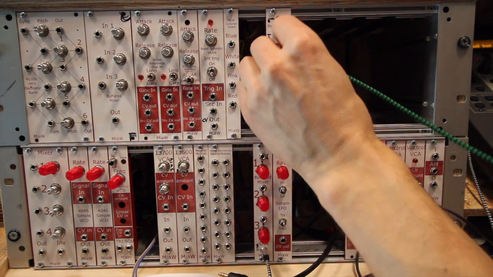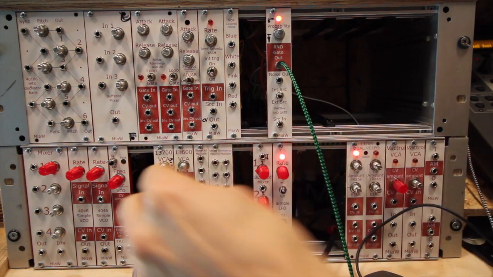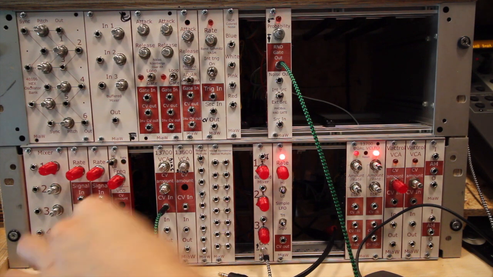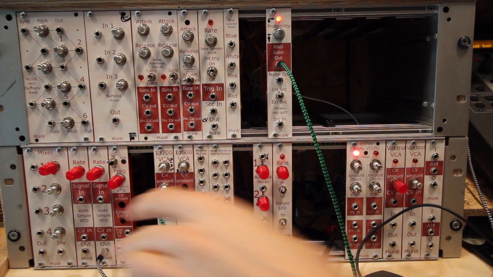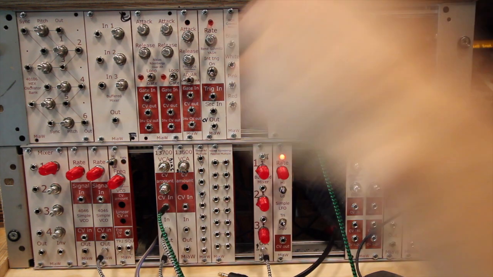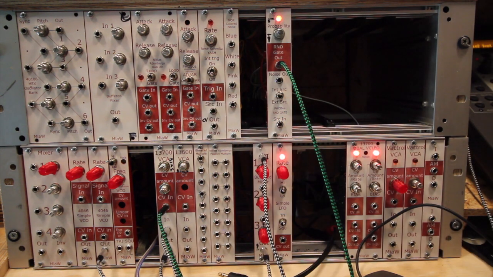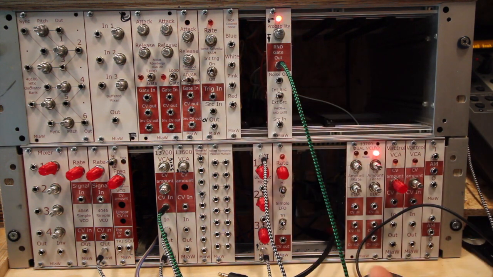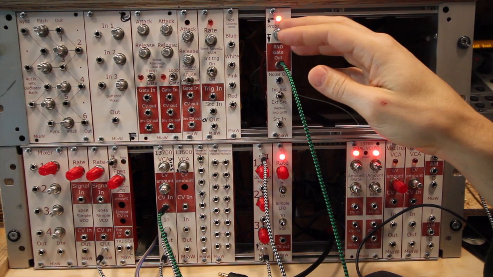And to show this, let's plug it into a VCA and plug a VCO into that. And with just one tone like this, it sounds a bit like Morse code.